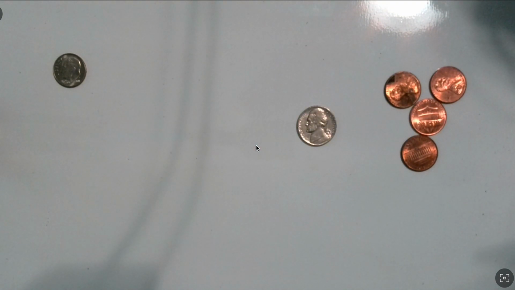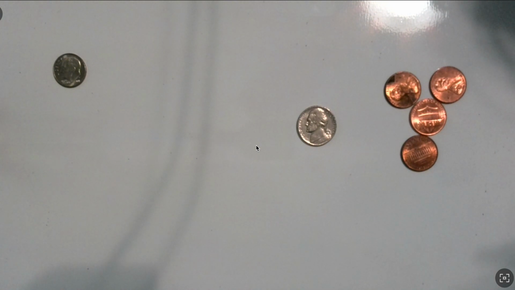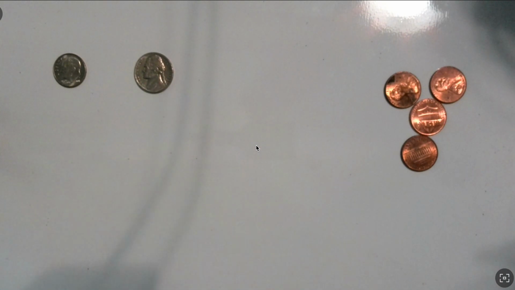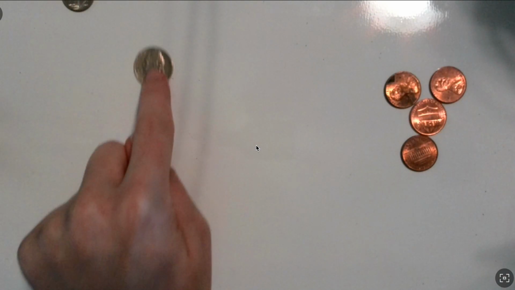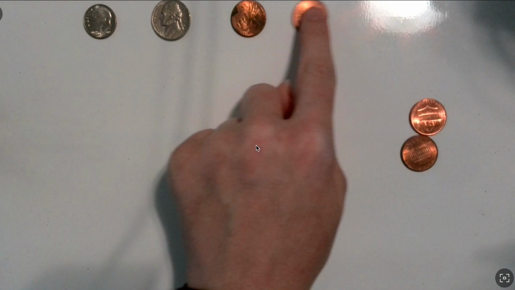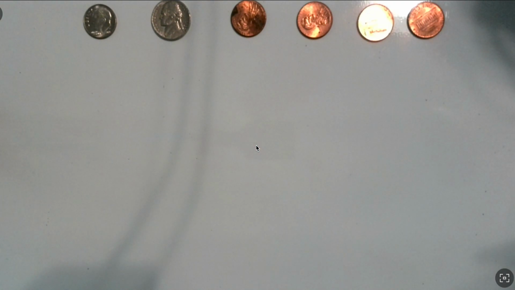It means it is worth the most money. So is my nickel or my penny worth more? If you said a nickel, you are correct. That is the next one. And the last thing I have are my pennies. So I'm putting my coins in a line so that I can keep myself organized. Now don't forget that there's also a quarter, but today we're not going to be looking at the quarter.